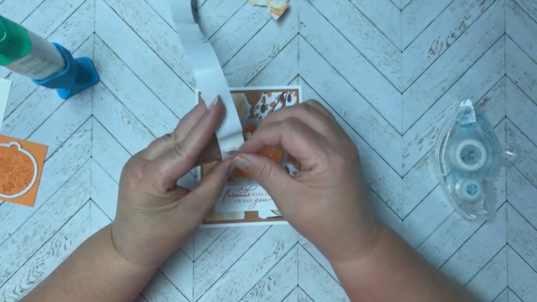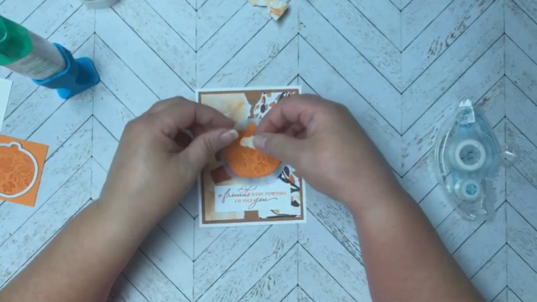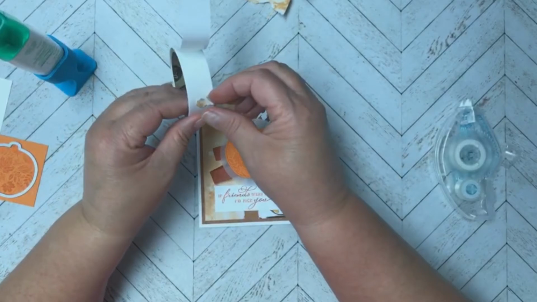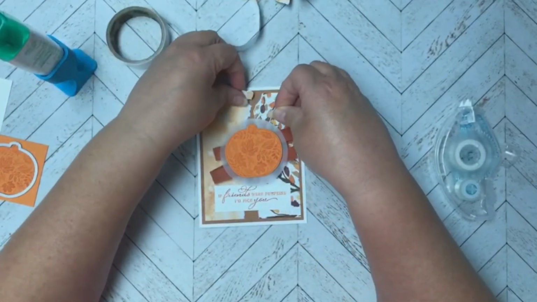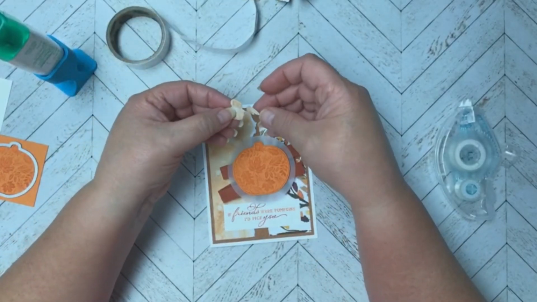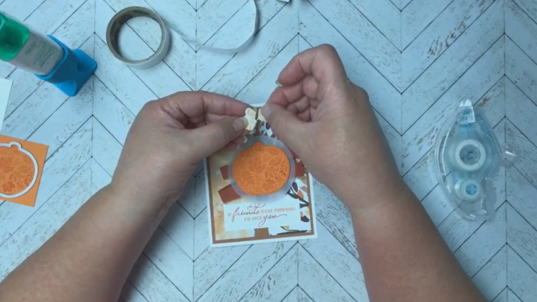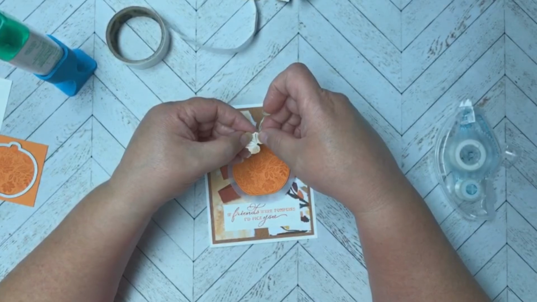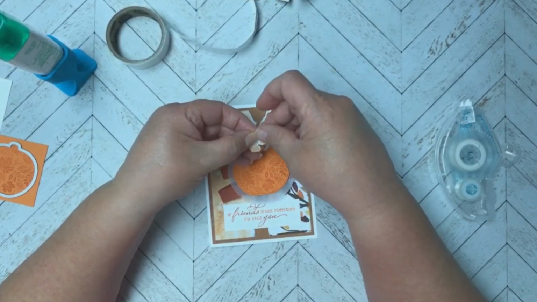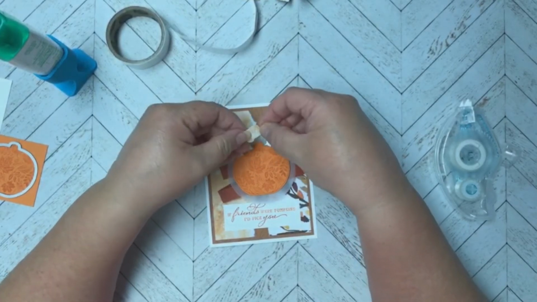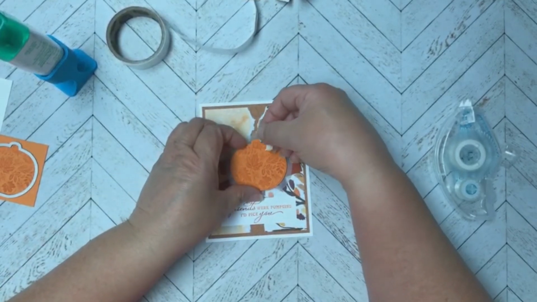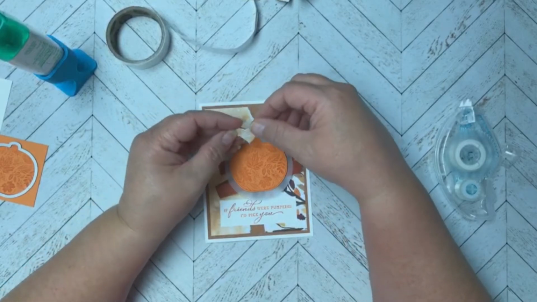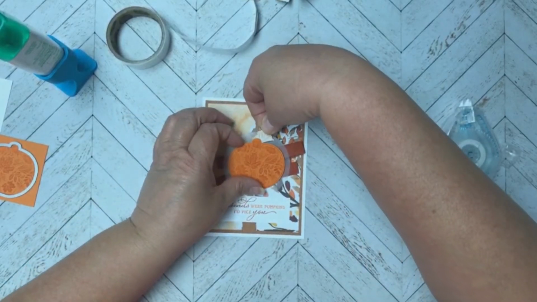Then we go ahead and, oh no, look what happened. I pulled it off so hard it tore. So we're going to have to figure out a way to use that because I don't want to go and cut another piece. So let's see how that tore off there. So be very careful when you do this. You don't want to do what I did. Let's see if I can fix this.